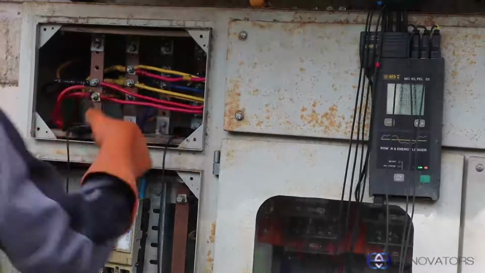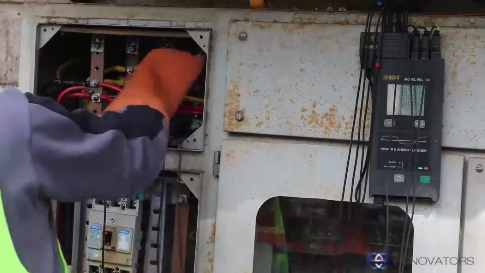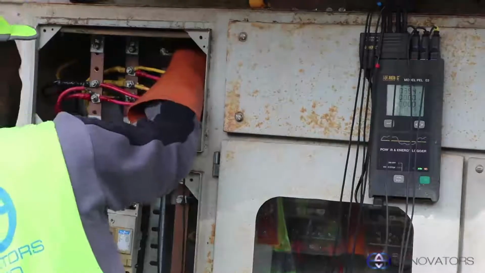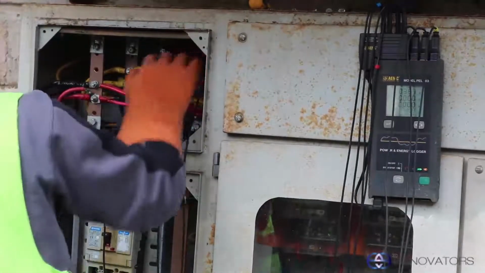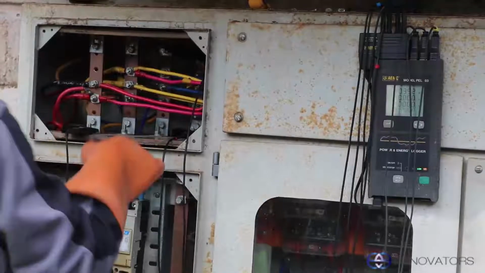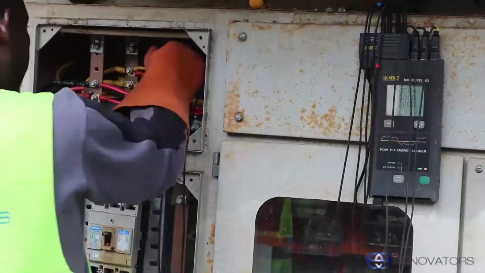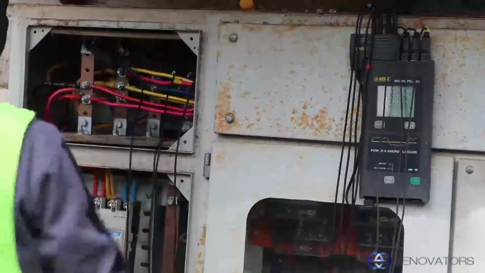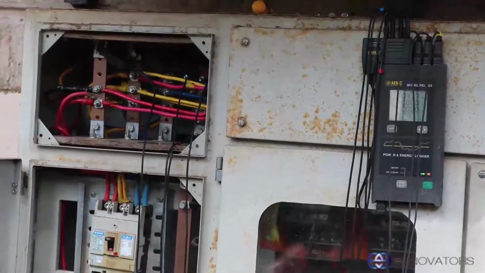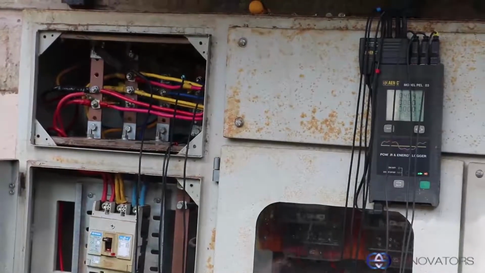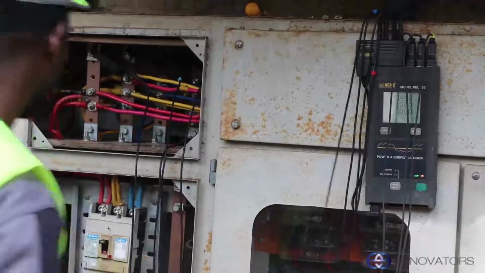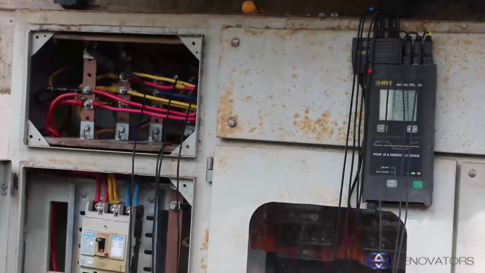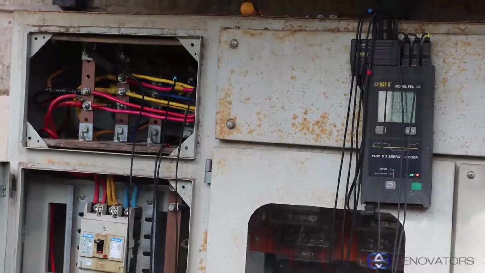So I just transfer it to a point where we can be able to close. I place it inside there. So these are some of the decisions you make while you are on site. So with this now, I can close this space here.